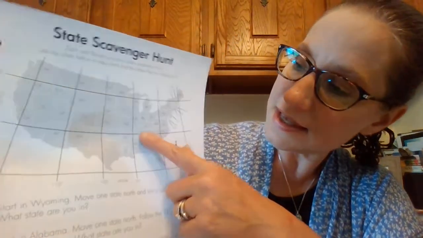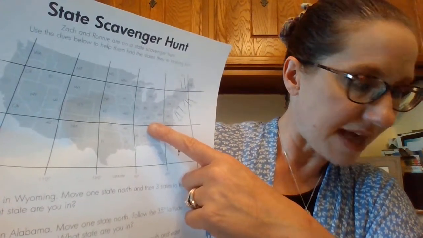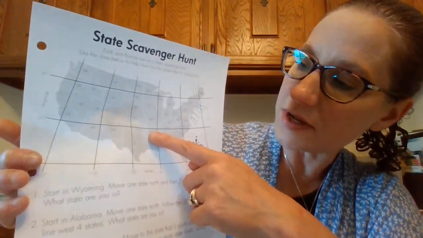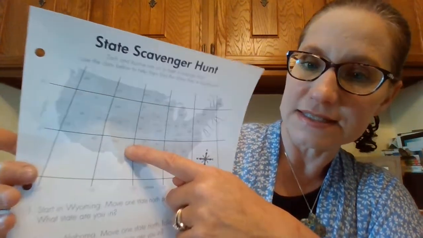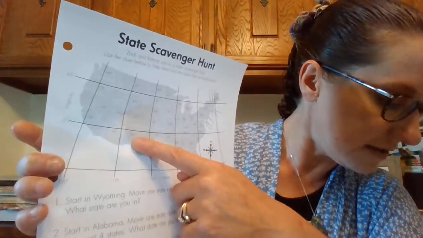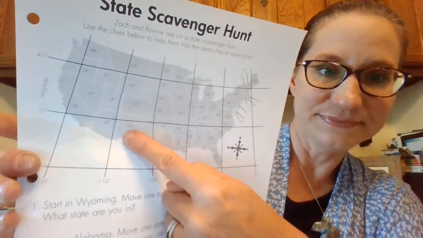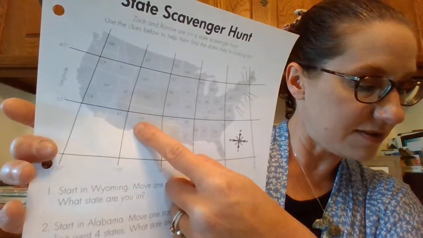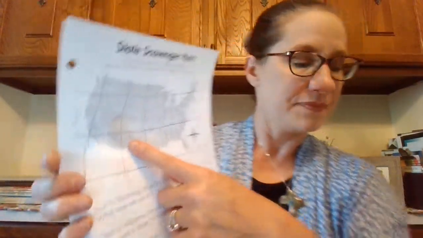So now I'm going to be in Tennessee. And then I'm going to follow the 35-degree latitude line west, 4 states. Arkansas, Oklahoma, Texas. This is the top part of Texas. And I'm going to end up in NM. Do you know what NM stands for? New Mexico. So number 2 is New Mexico. And I will show you the answer key after this. You could just write NM instead of New Mexico. I'm fine with you writing the abbreviations.